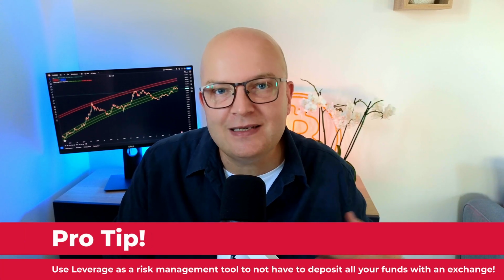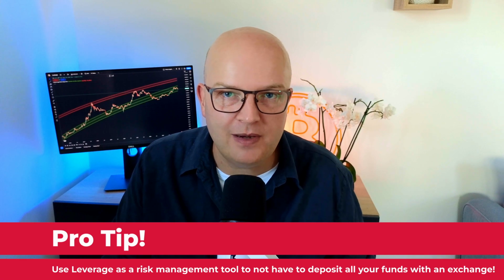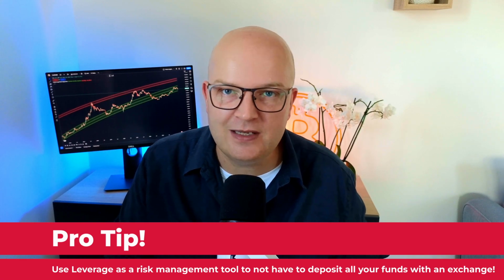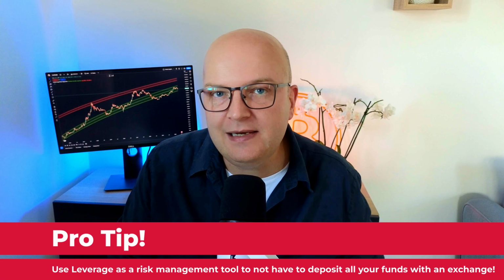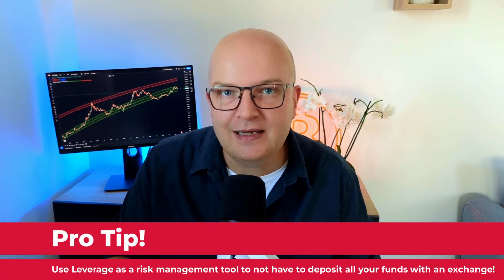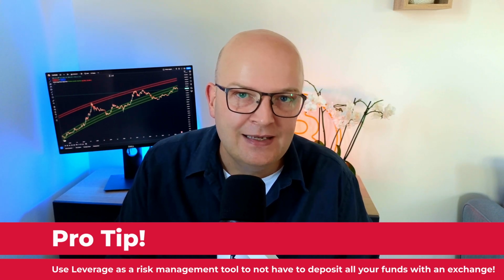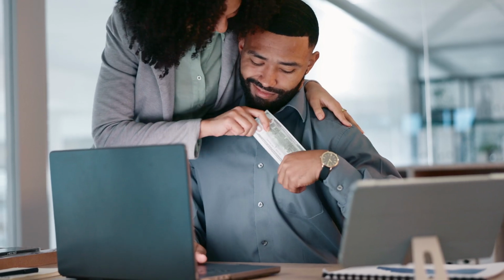In my opinion, leverage is a risk management tool. What do I mean by this? Well, imagine you have 100,000 US dollars which you want to use to trade. Instead of trusting a crypto exchange with all of your money, you could also just deposit 10,000 US dollars and trade them with a 1 to 10 leverage, so as if you were trading a 100,000 US dollars account. That way you at least have some of your funds protected in case the crypto exchange either goes bankrupt or even worse, runs away with your money. Yep, looking at you there, FTX.